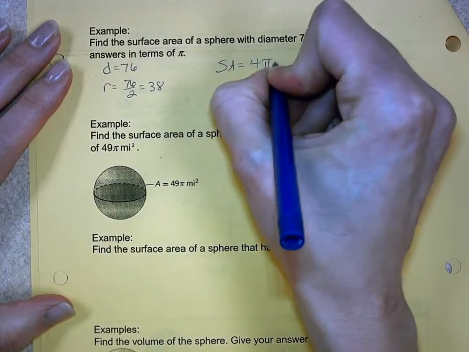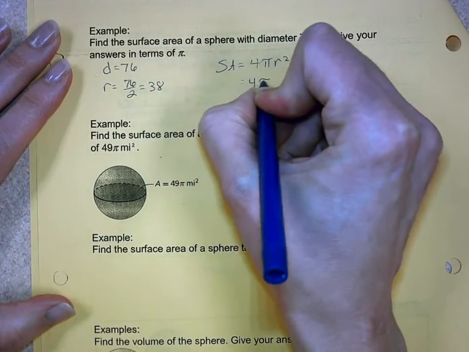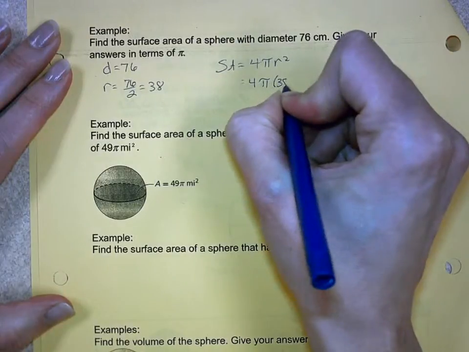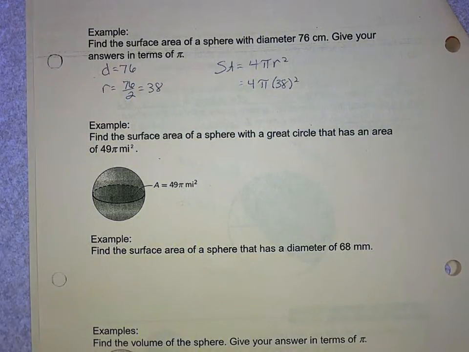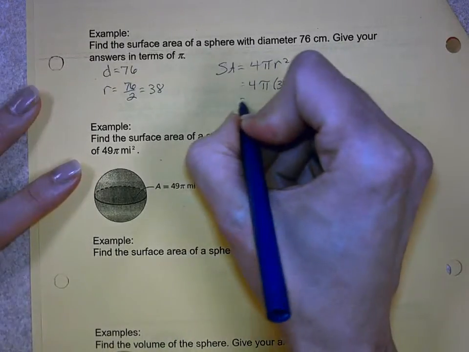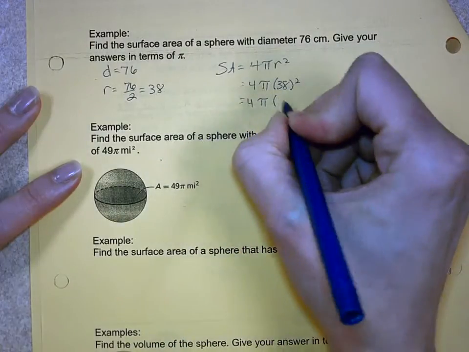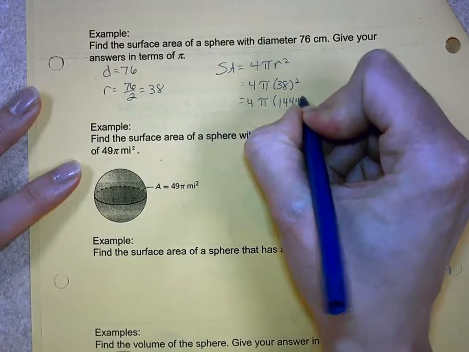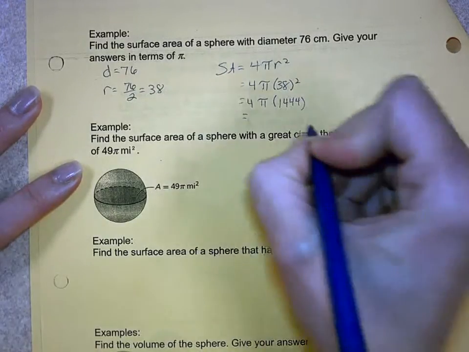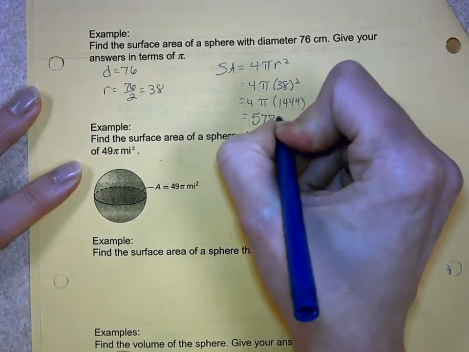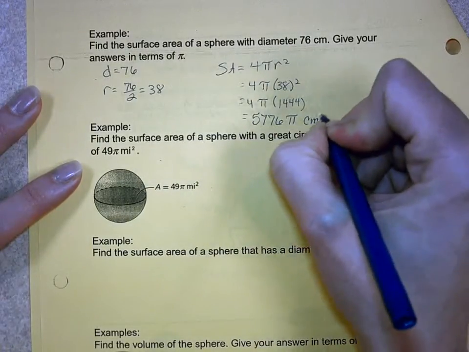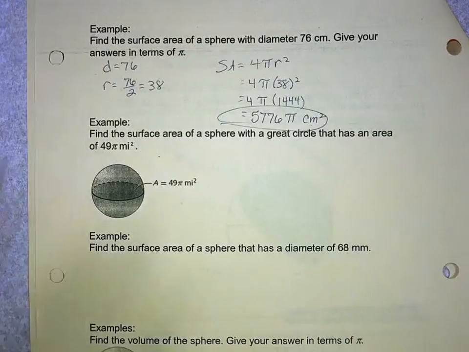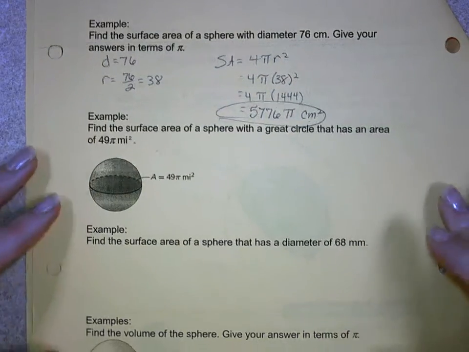You get 4 pi, the radius squared. I get 4 times pi. My radius is going to be 38. When you square it, you should get a large number there, my friends. You should probably get 4 times pi, and I think that's 1,444. You multiply that by 4, you're going to get 5,776 pi square centimeters, and there's your surface area. So pretty easy to calculate. Now let's look at the next one here.